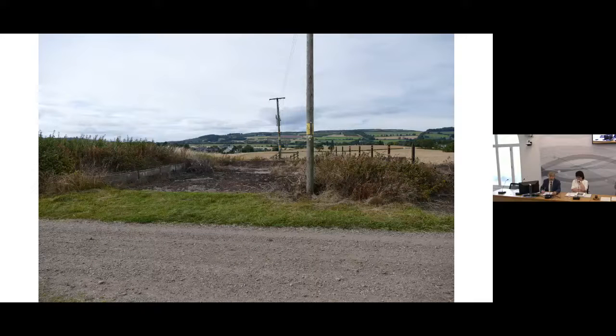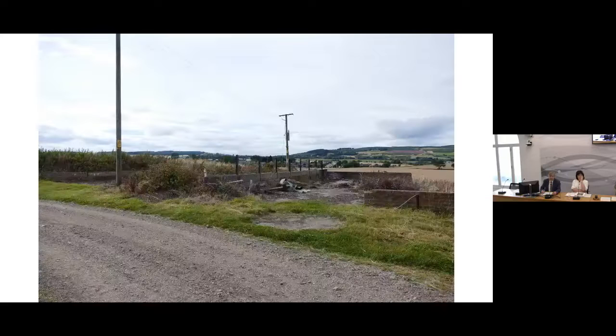Next slide, please. And that's looking at the site from slightly further away, so you can see the remains of buildings quite clearly visible, and the flatter area, which was in the previous slide, you can see beyond the metal poles. Next slide, please.